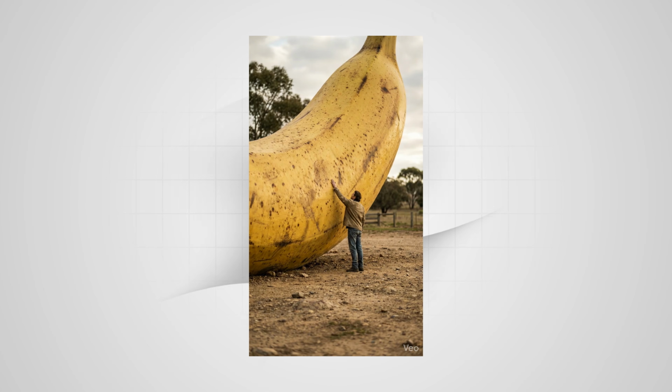Now don't just generate it and move on. Take a moment to observe it. Look at the lighting, the composition, the textures, and the overall feel, because this first visual is going to set the tone for your entire video.